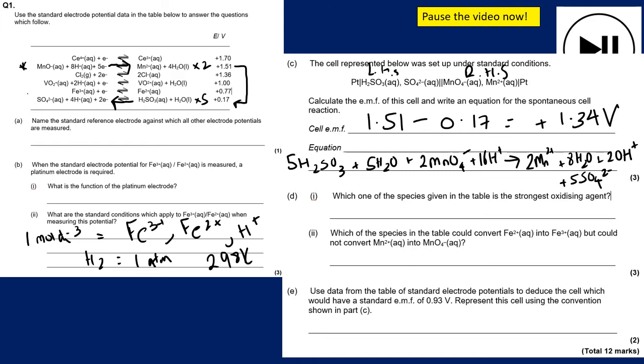I've got water on both sides, so I'm going to remove, I've got 8 water on the right, 5 water on the left, so I'm going to remove all 5 waters on the left and just end up with 3 on the right. So I've taken 5 waters from both sides. Likewise, I've got 16H+ on the left, I can get rid of all 16 of those, and take 16 away from 20 is 4. And that is my correct answer right there. So 5H2SO3 + 2MnO4- goes to 2Mn2+ + 3H2O + 4H+ + 5SO4 2-. You must simplify down if you have the same species on both sides.